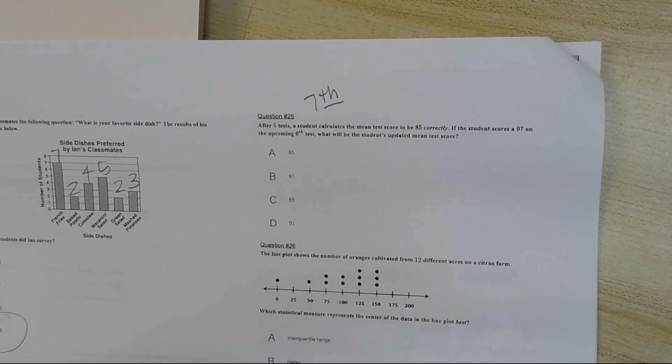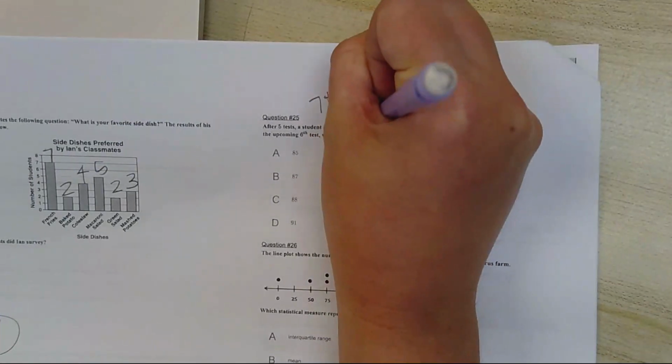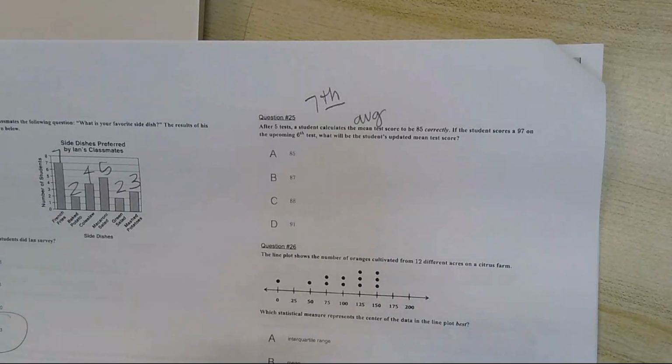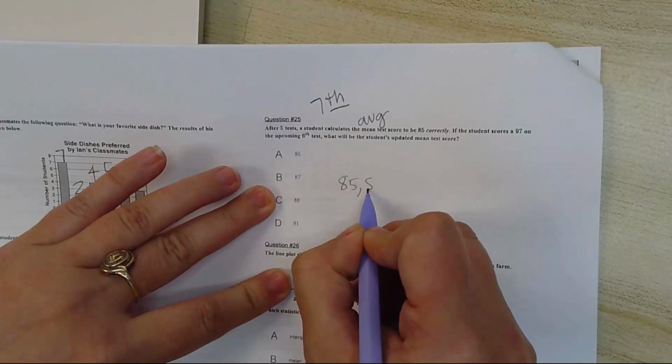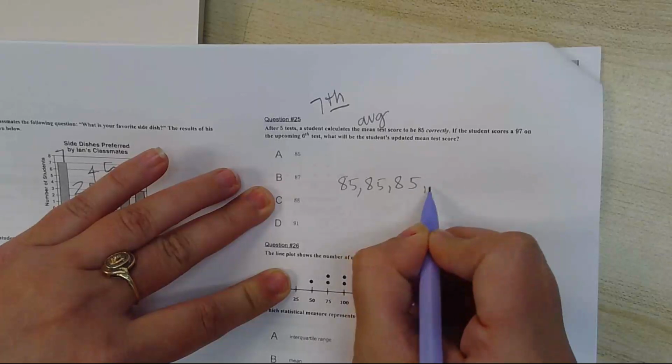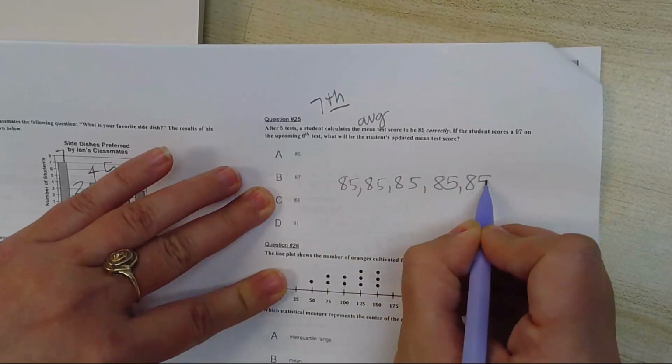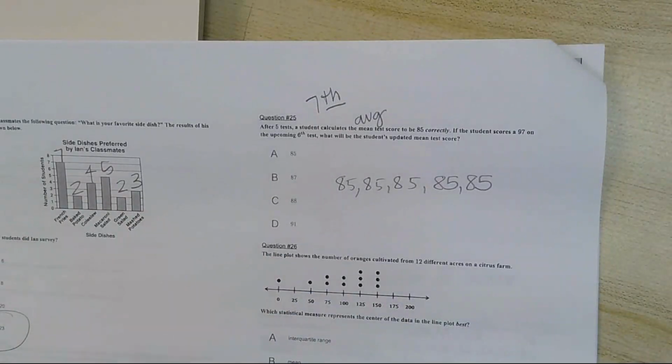So to be able to find this, those 5 tests are what? What's that average? It says it is. That mean, what's that average? 85. So I need to put down how many 85s? Because if you only wrote down this 85 and 97 and added it together and divided by 2, you're not representing 5 numbers. You're only representing 2 numbers.